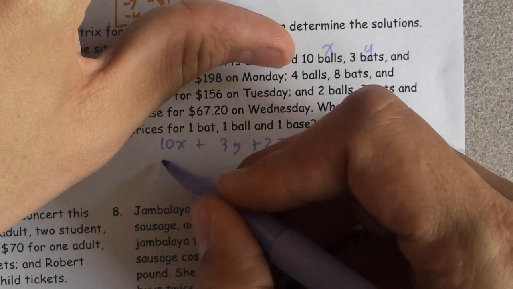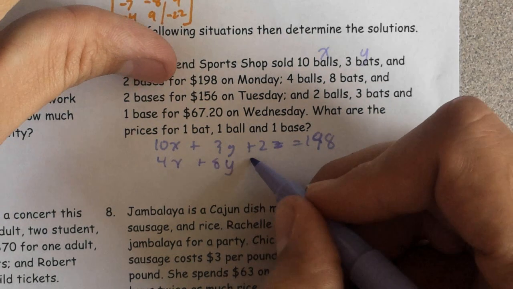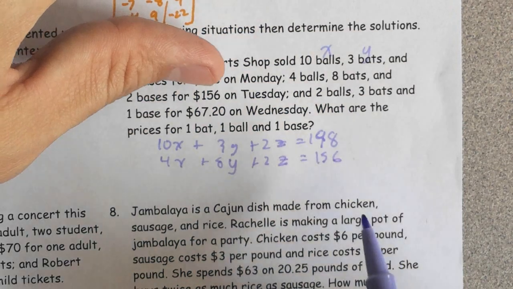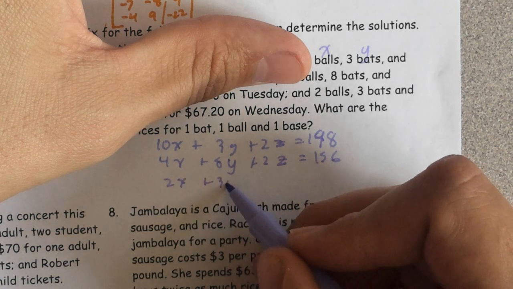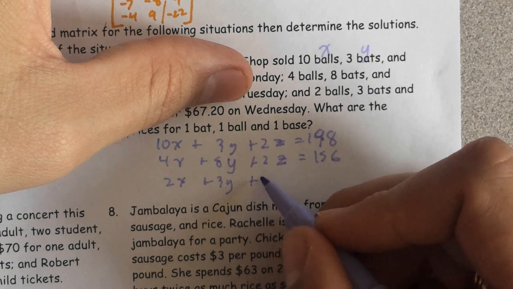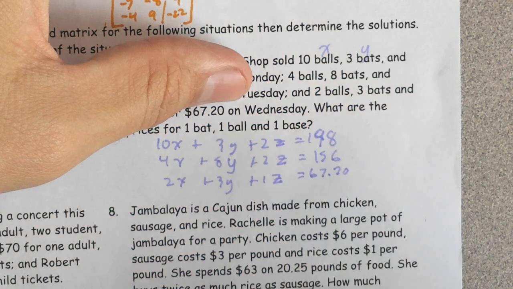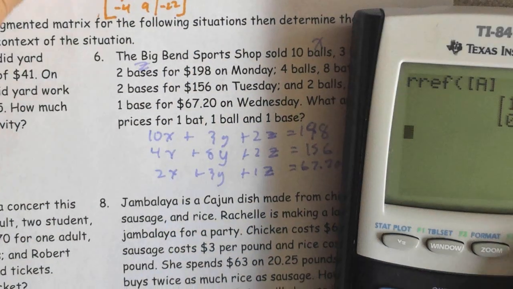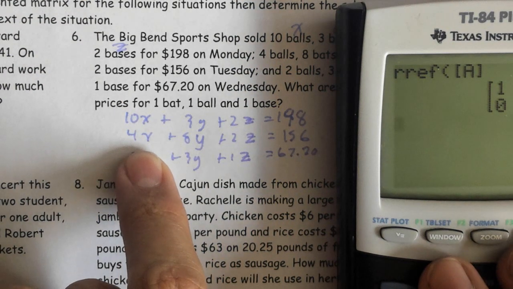My next one on Tuesday, I have 4 balls plus 8 bats plus 2 bases is equal to $156. Then the last day, on Wednesday, we have 2 balls plus 3 bats and 1 base, all for $67.20. I am not going to write the augmented matrix. I'm going to go straight from there into the calculator. It's a little bit harder this way, but a little bit less writing as well.